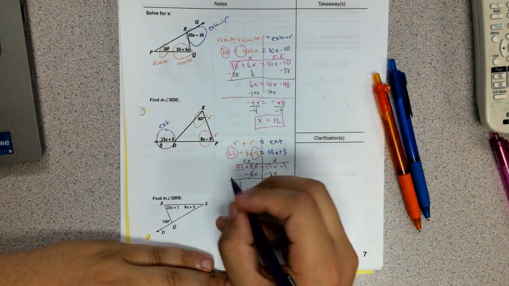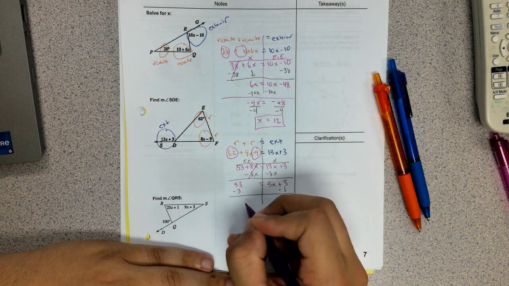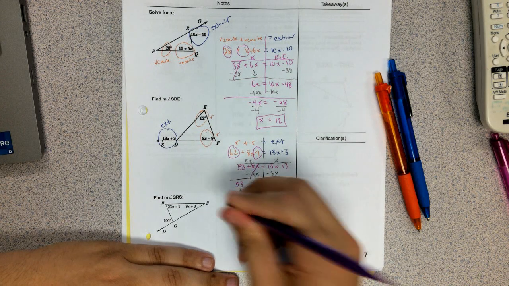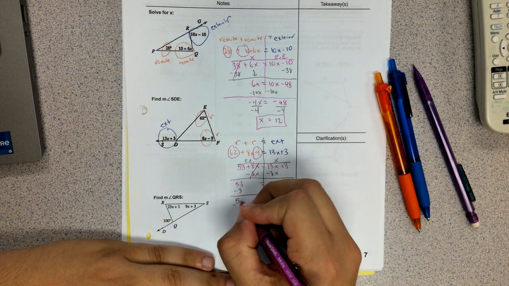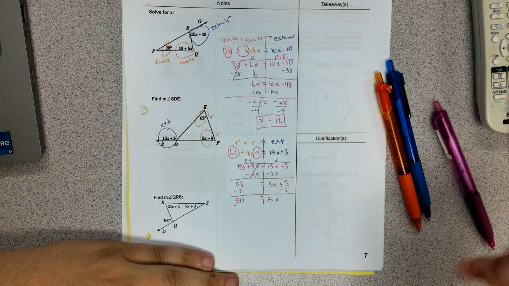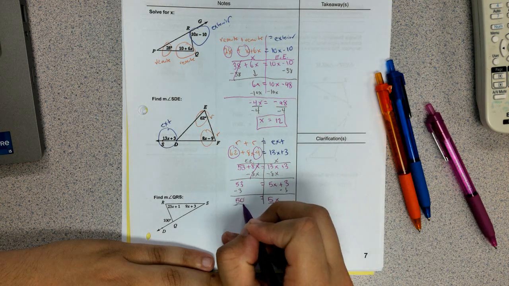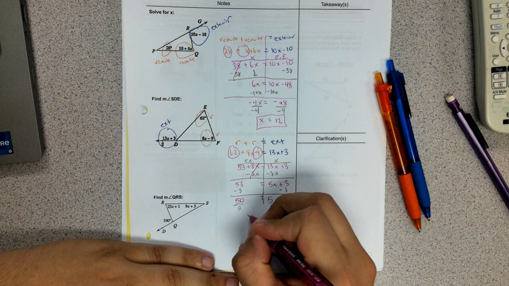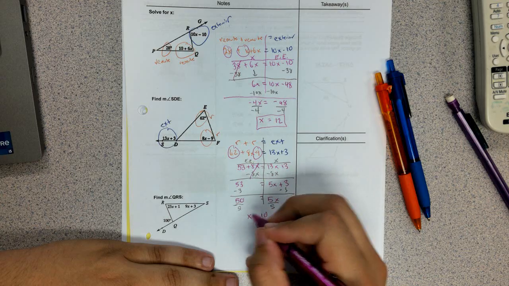I subtract 3 from both sides, and I'm left with 50 is equal to 5x. I no longer need to move anything, so I divide both sides by 5. And I'm left with x equals 10.